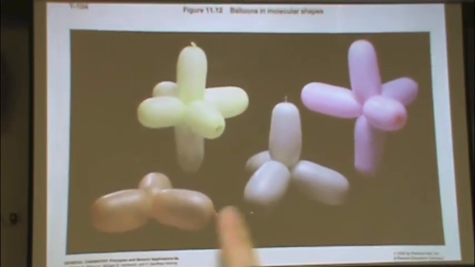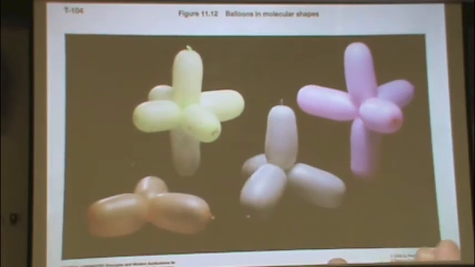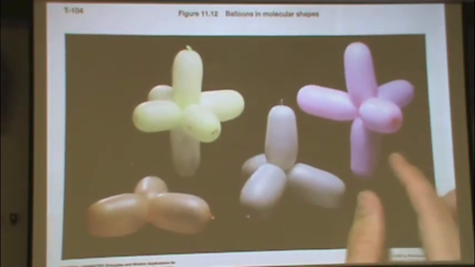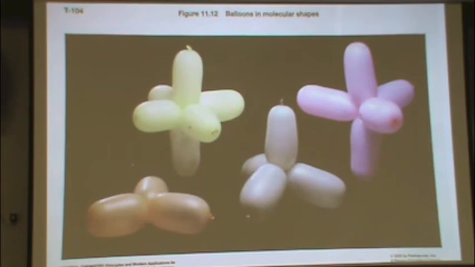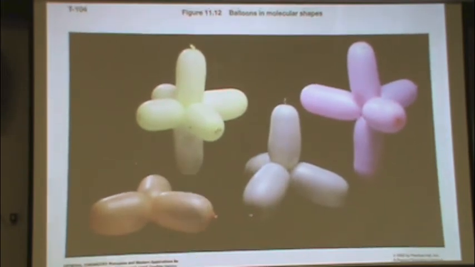So you have the trigonal planar, the tetrahedral. Once you have 5 balloons or 5 groups, this is going to be called the trigonal bipyramidal. I'll show you why in a minute. And then 6 groups is going to be an octahedral. I'll show you where they get those names in just a moment. But you'll have to know these names.